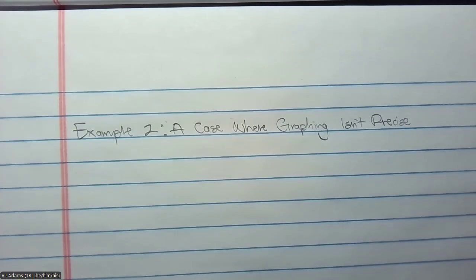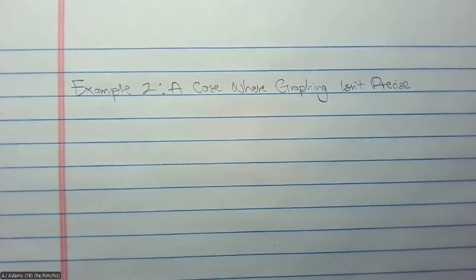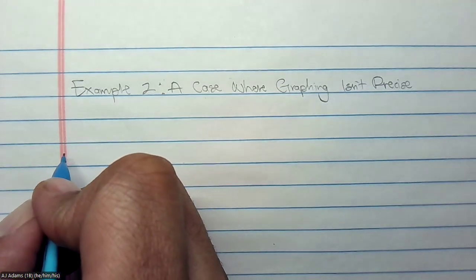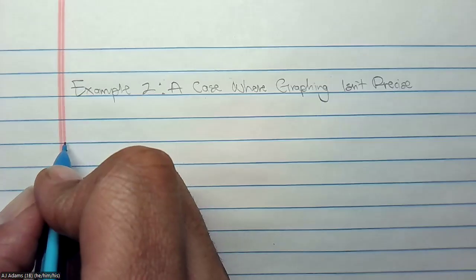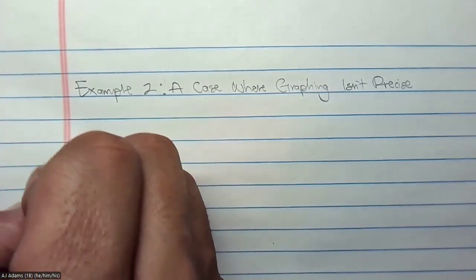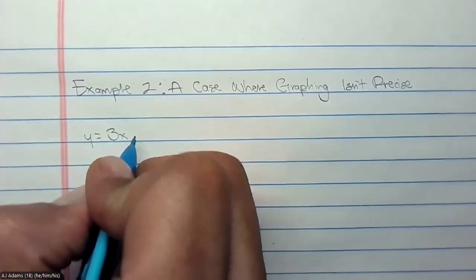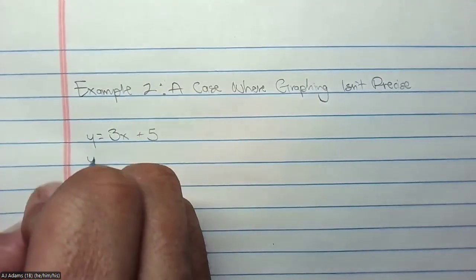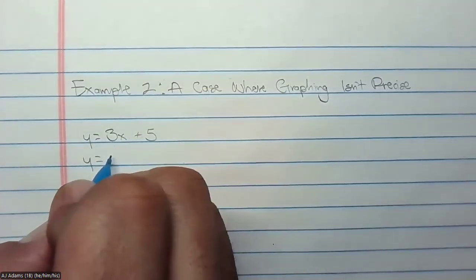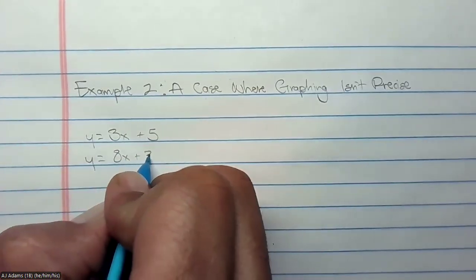Sometimes the graph shows two lines intersecting, but the exact intersection point is hard to read from the grid. And several of you have asked about this in class. I'm going to write up the equation that I actually just began to struggle graphing a moment ago. So our example system is y equals 3x plus 5 and y equals 8x plus 3.